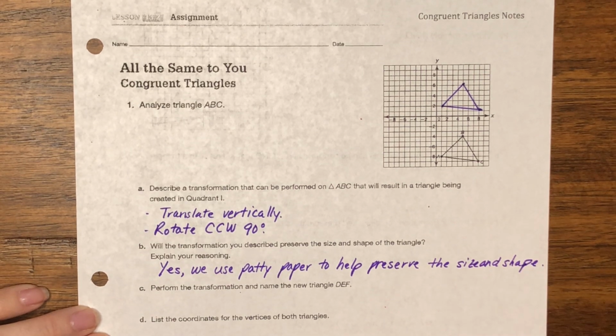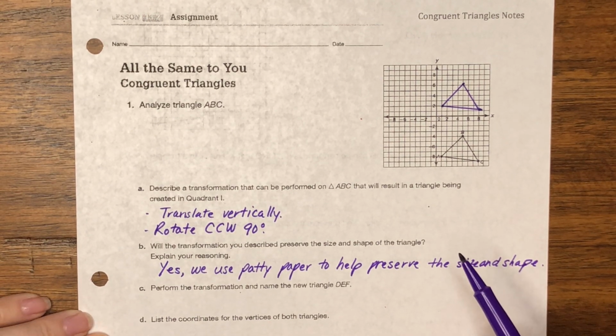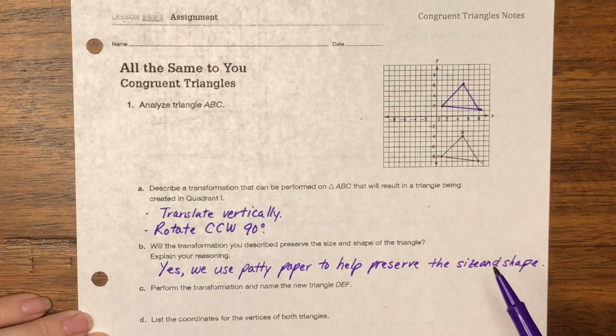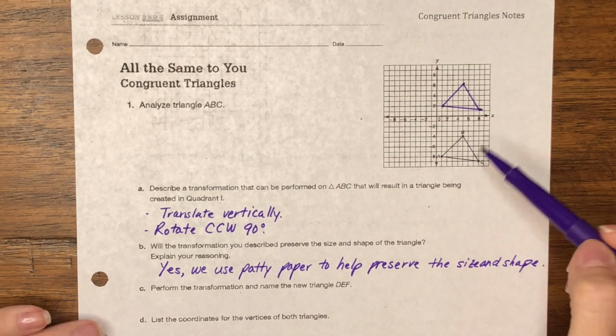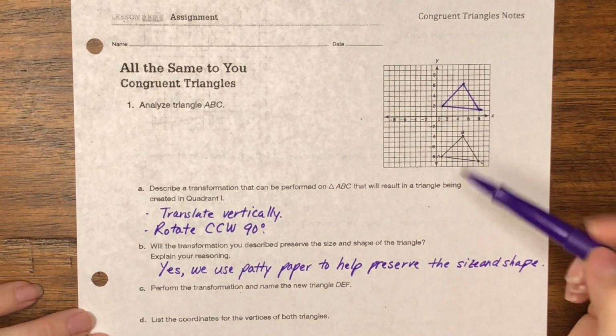And really all rigid transformations like the rotate, reflect, translate transformations do preserve the size and shape. The only transformations that do not are dilations. So we wouldn't want to dilate this figure if we want it to stay the same size and shape, okay?